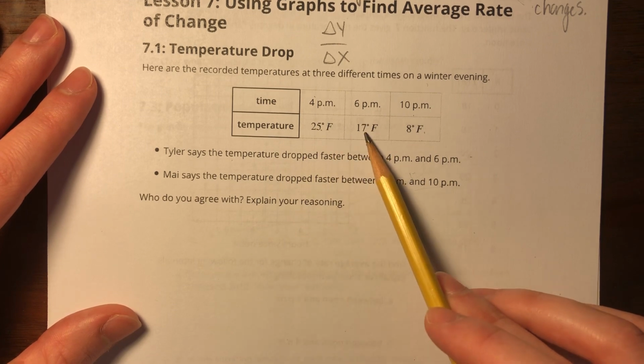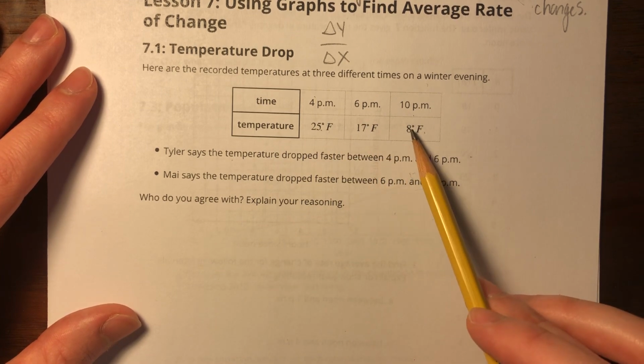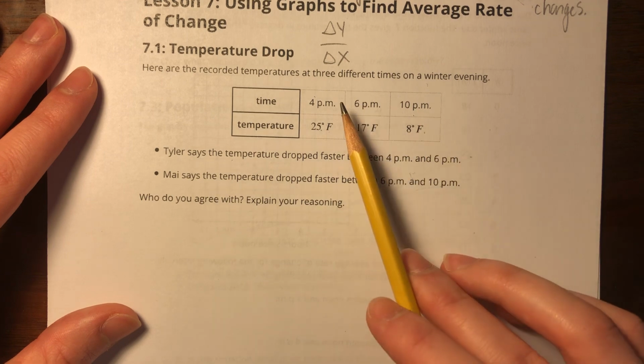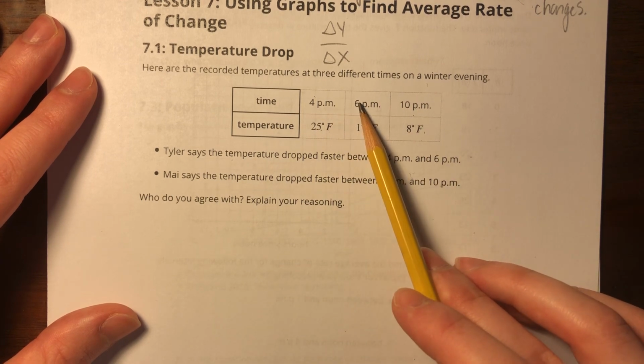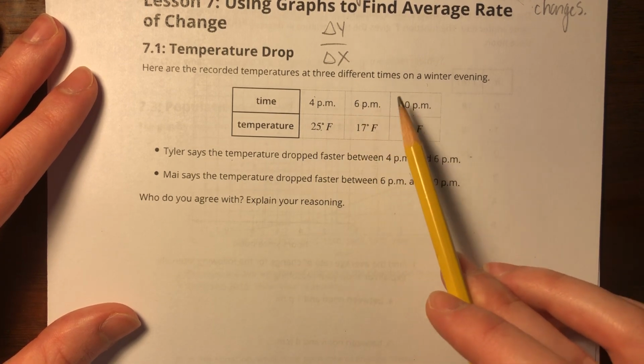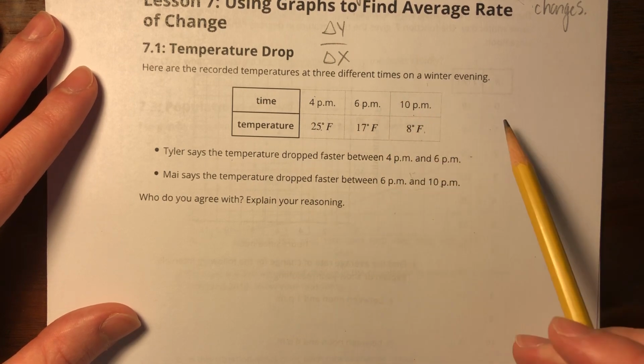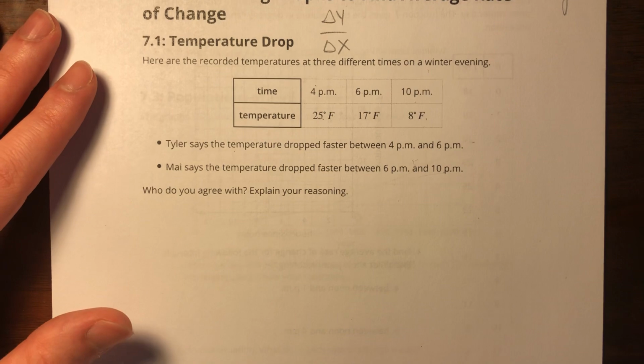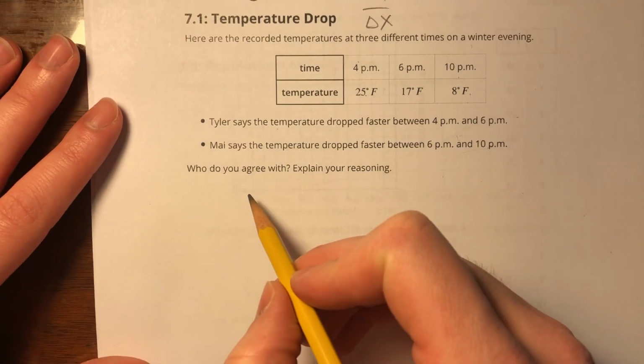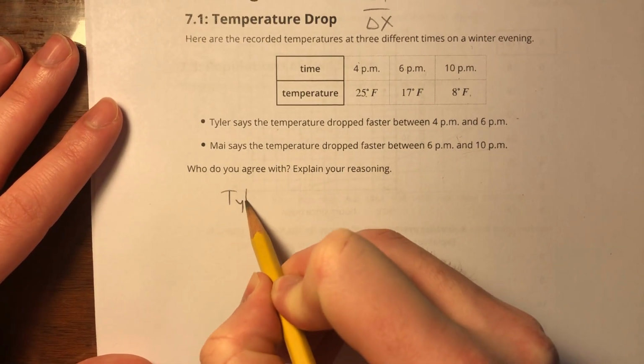So you might think that the easiest way to tell would just be to find the difference between 25 and 17 and 17 and 8. However, the time difference between 4 p.m. and 6 p.m. is 2 hours, and the time difference between 6 p.m. and 10 p.m. is 4 hours, so we can't quite measure it that way. We have to actually calculate the rate of change. So let's do Tyler's first.